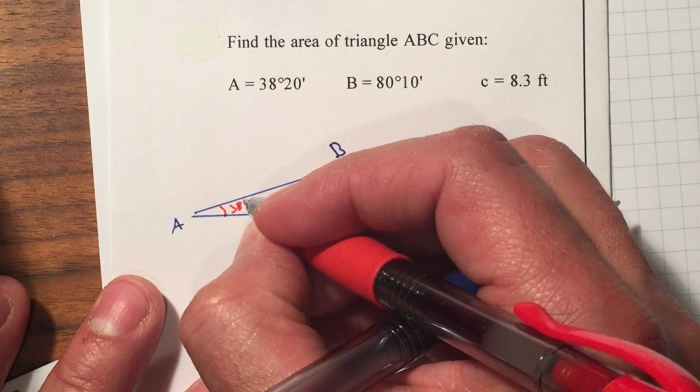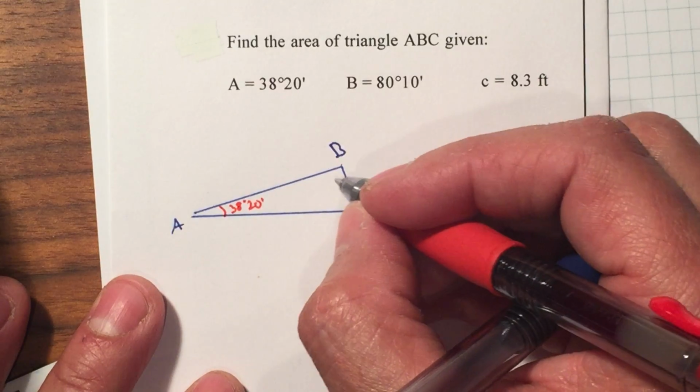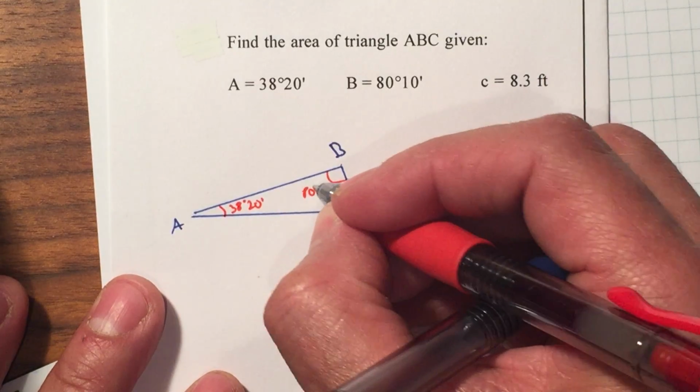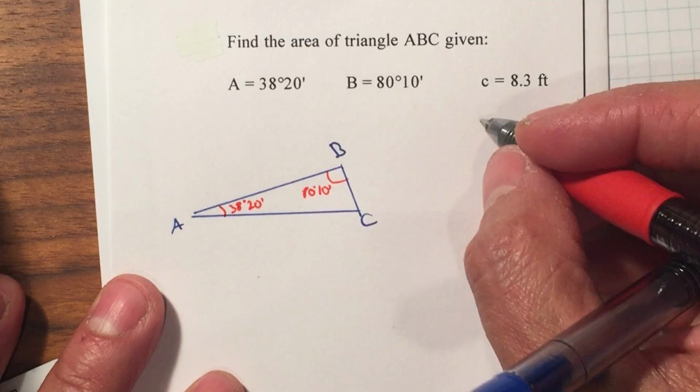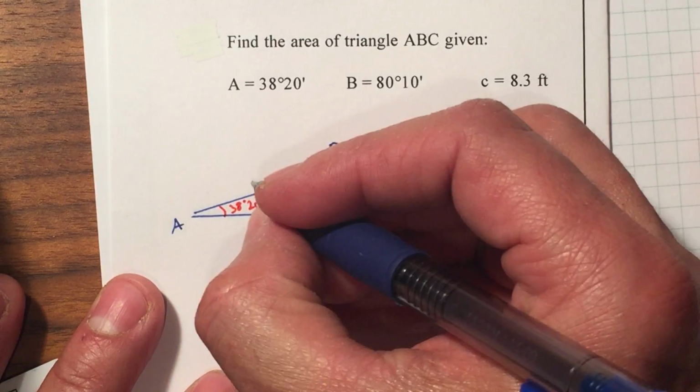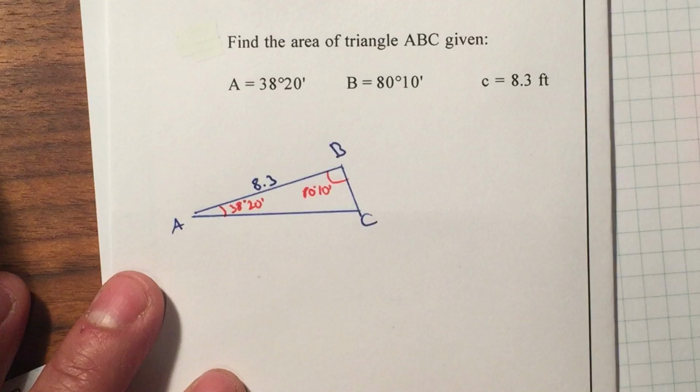So A is 38 degrees 20 minutes. B is 80 degrees 10 minutes. And C is 8.3 feet.